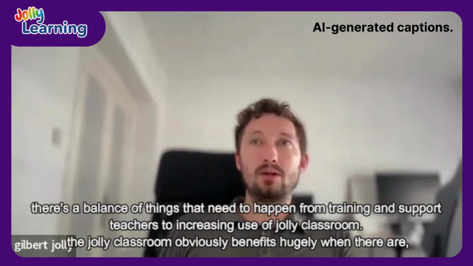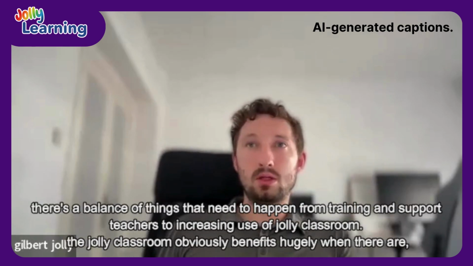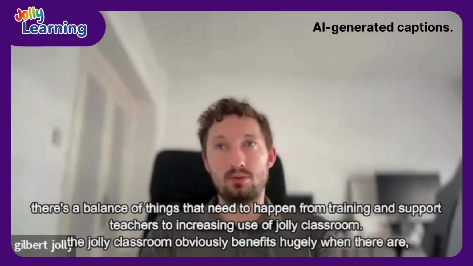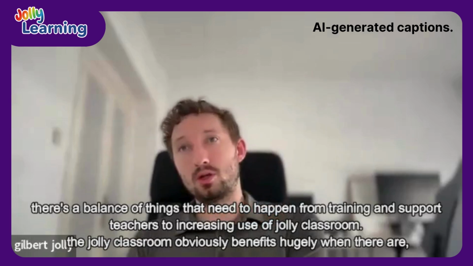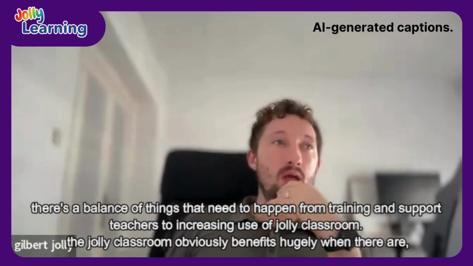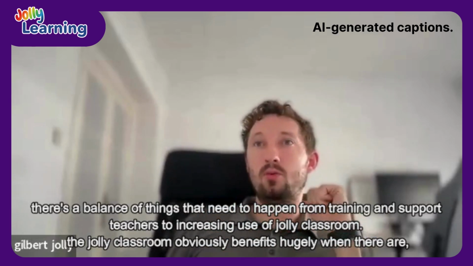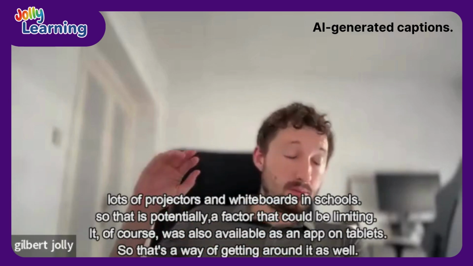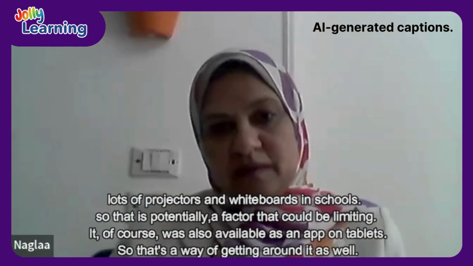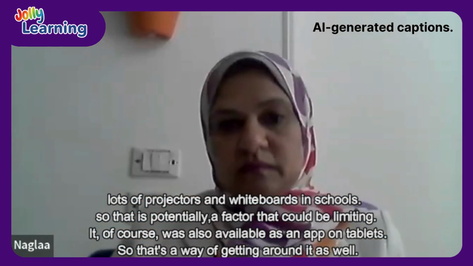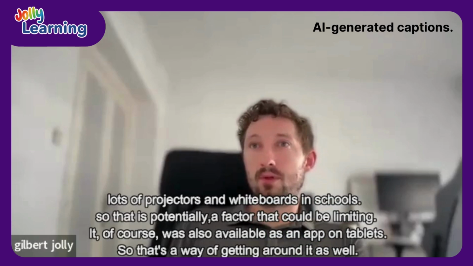and there's a balance of things that need to happen, from training and support to teachers to increasing use of Jolly Classroom. Jolly Classroom obviously benefits hugely when there are lots of projectors and whiteboards in schools. So that is potentially a factor that could be limiting it.